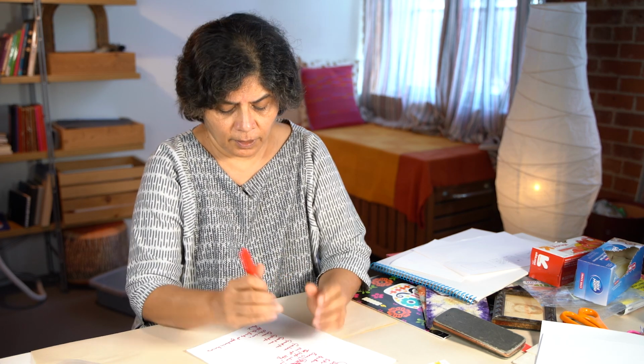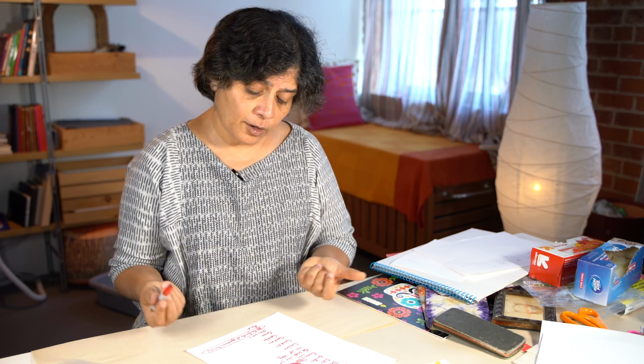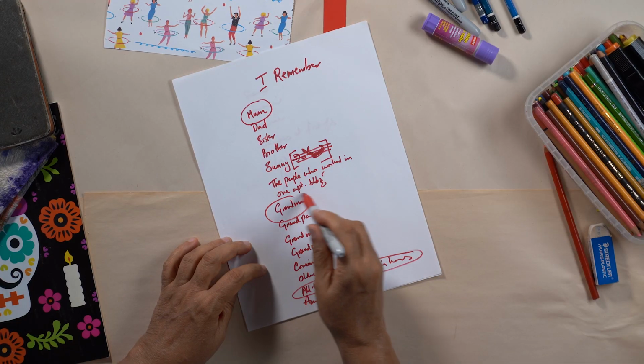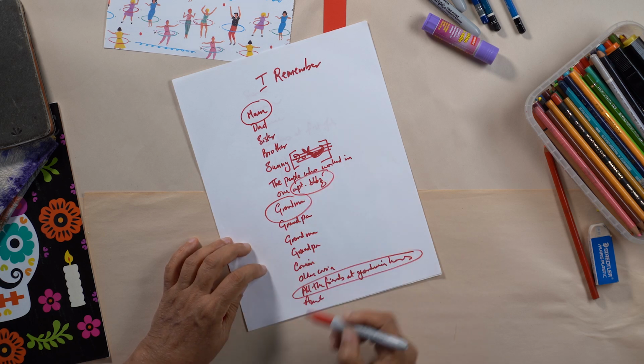But no, it just can't be mom. I'm going to also focus on the friends at grandma's house. I just used to have so much fun going to grandma's house and the friends there. If I do that, then I have to focus on grandma as well, the apartment building. So this is what you do. You have a long list, and then you go down that list and pick a few things that you really want to talk about and share about.